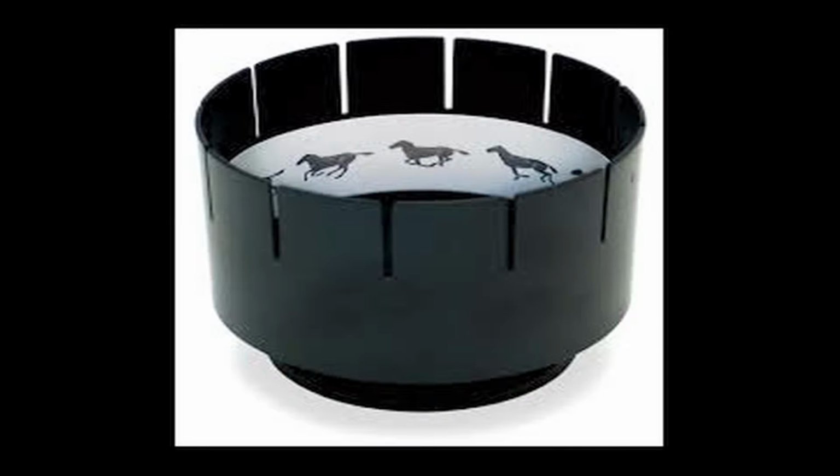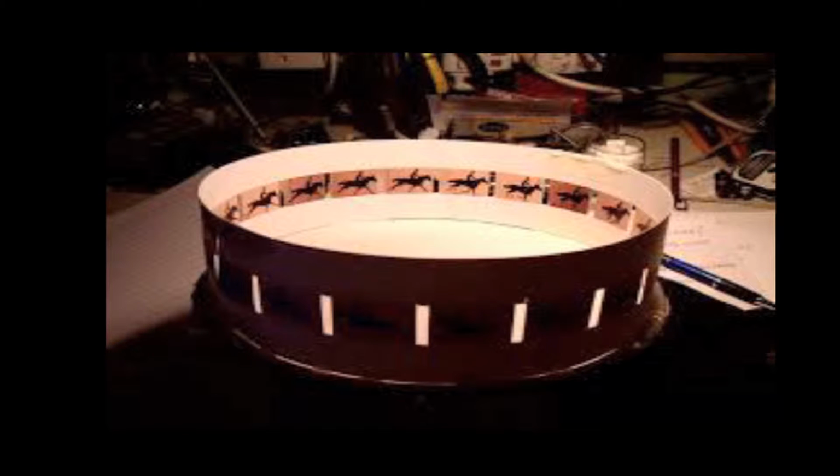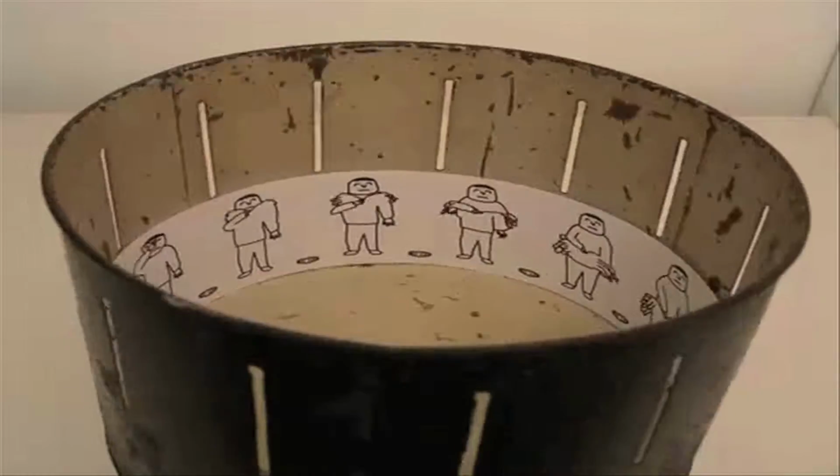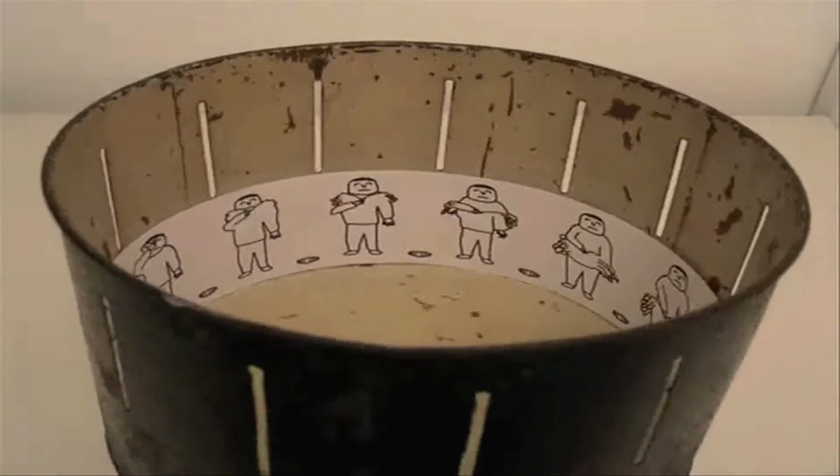The zoetrope is used to produce the illusion of motion, displaying a sequence of drawings and photographs. The zoetrope is a cylinder with slits cut vertically into the sides. As the cylinder spins, you look through the slits at the pictures. Looking through this creates the illusion of motion.